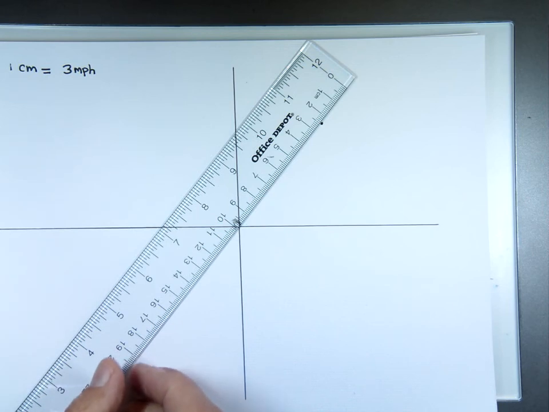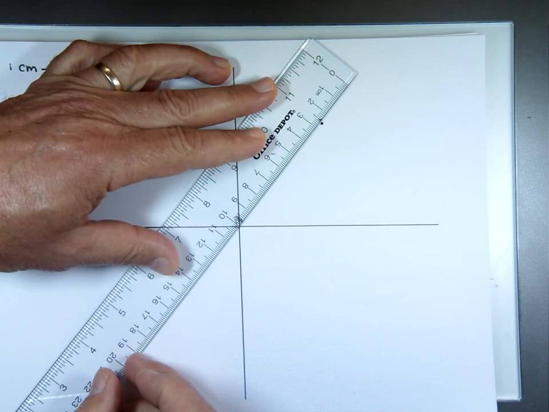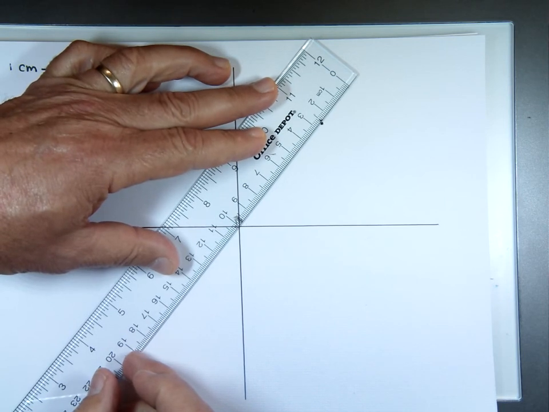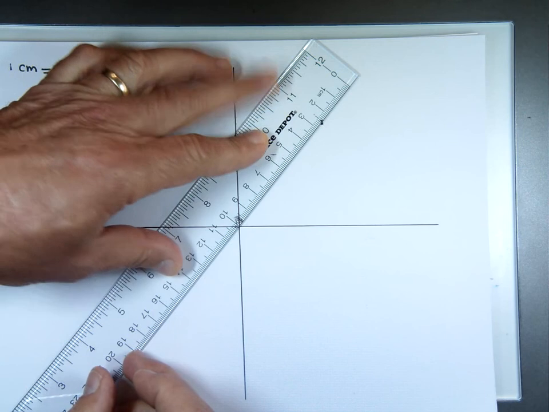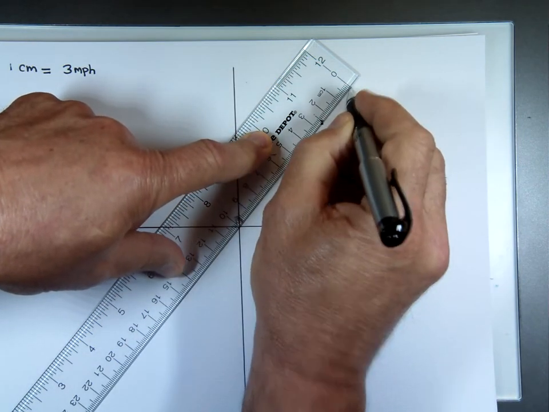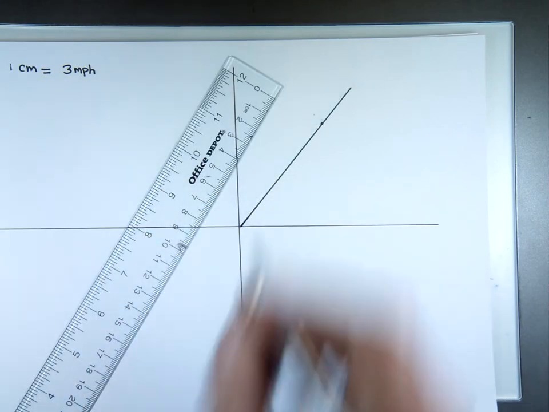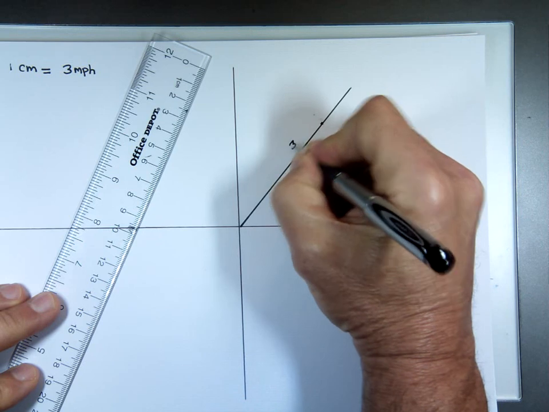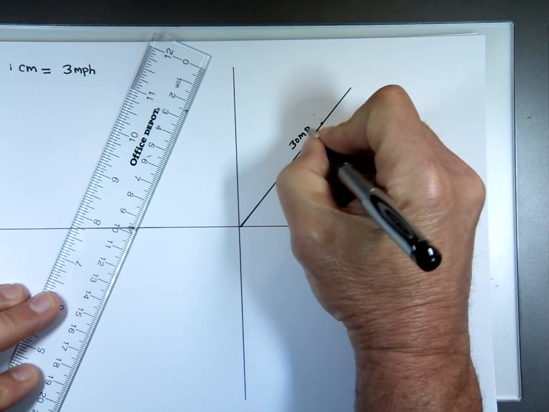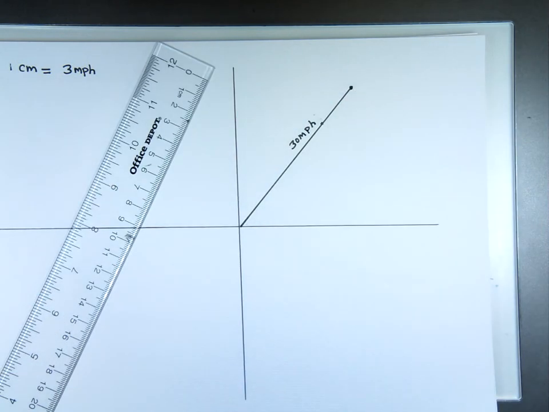That means on my scale it will be how many centimeters? How about 10? So this is the 30 miles per hour. I'm right here. That's the boat.